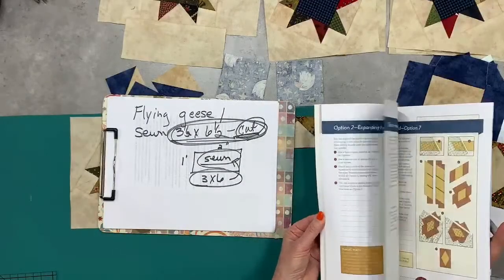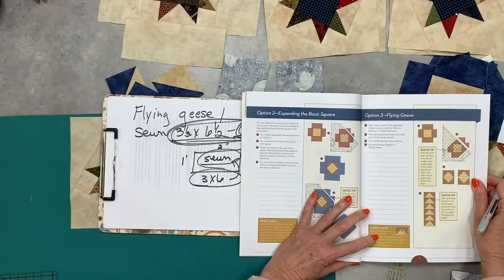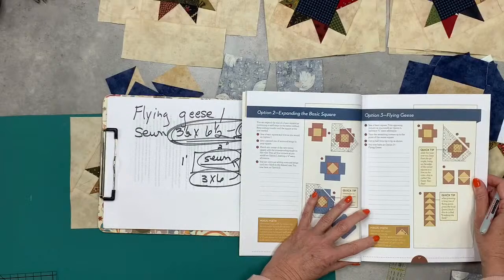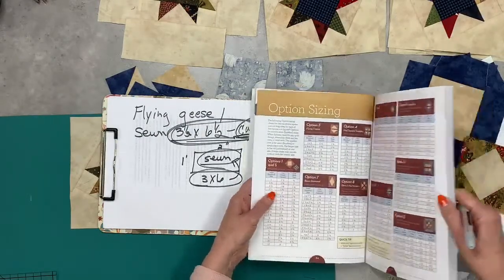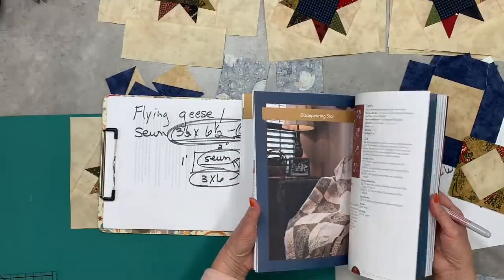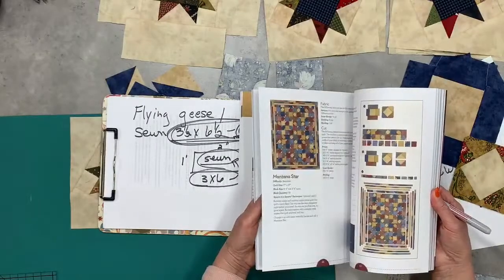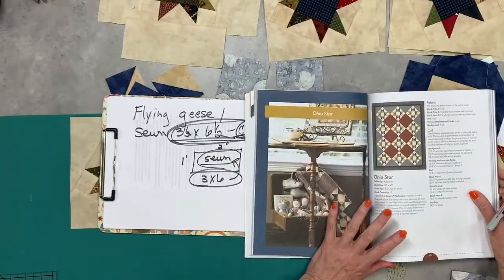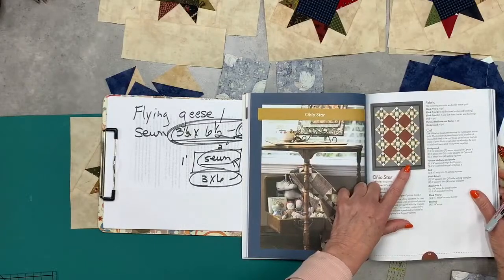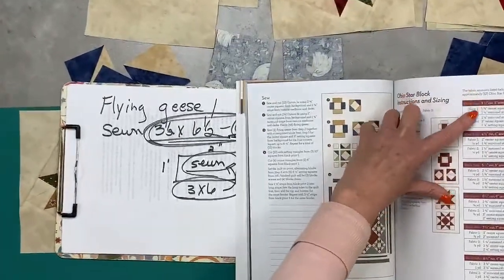So you can go back to your option 3 page and work your magic math to get your size, no matter what size it is. Or if the size you want is somewhere else in the book, then you can cheat and go right to it. I told her, what she wanted was a star and a large flying goose, so go to page 69 where we have a little star pattern. And when you go to the end of the patterns, you have additional sizes.